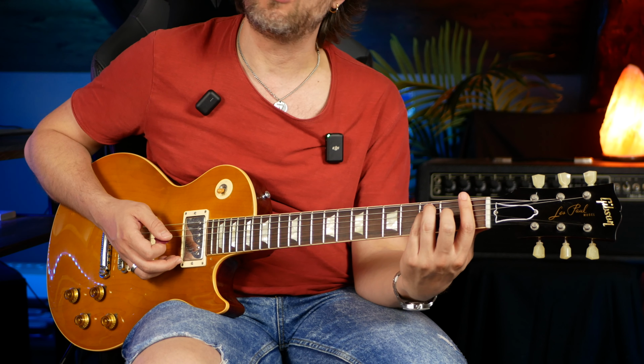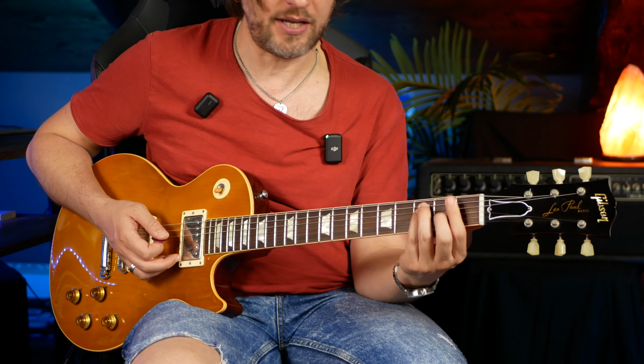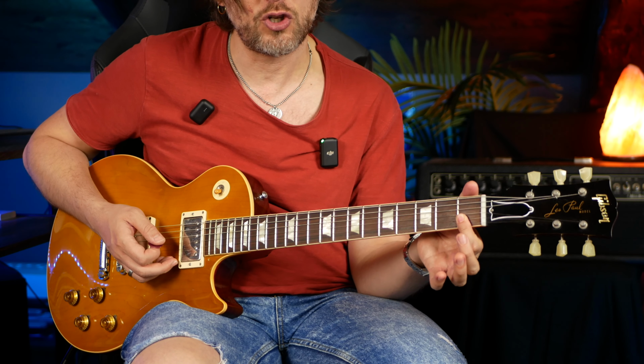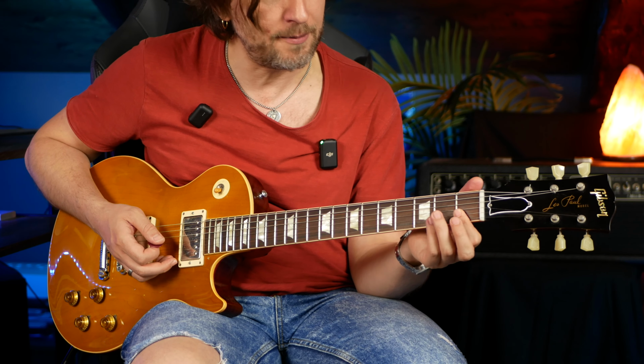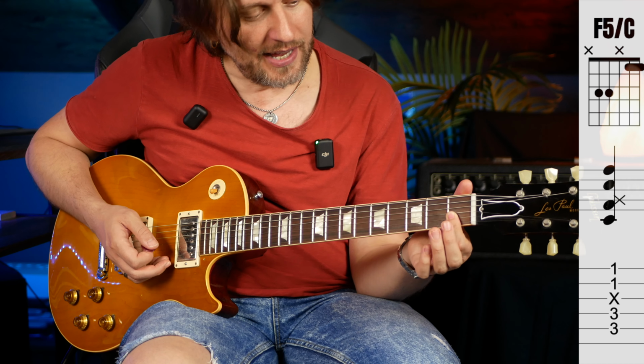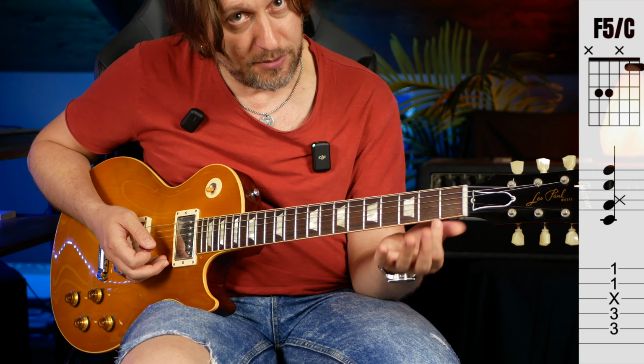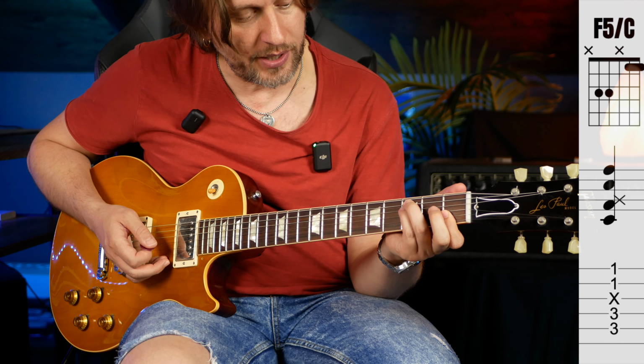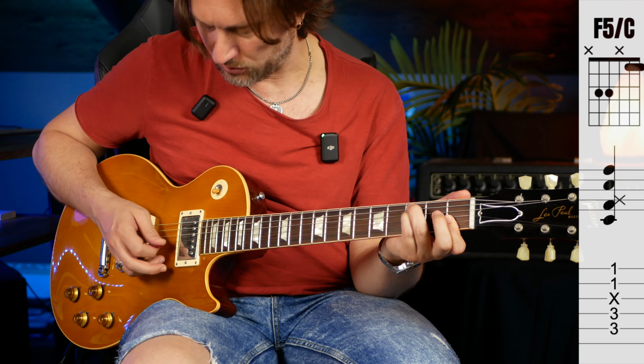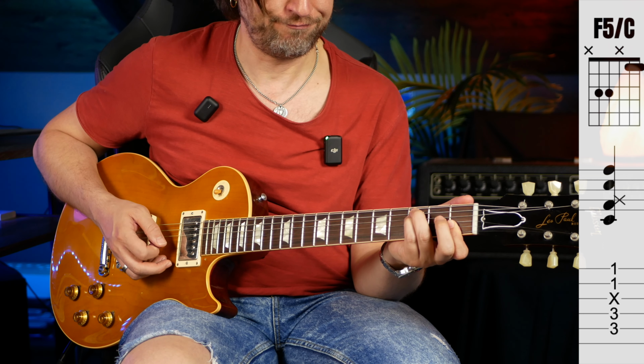However, we can also play a subtractive power chord in an F major or minor situation, and I'm playing this one. I'm removing the full bar here and just making a little mini barre, and I'm touching with the tip of my index finger the G string in order to mute it.